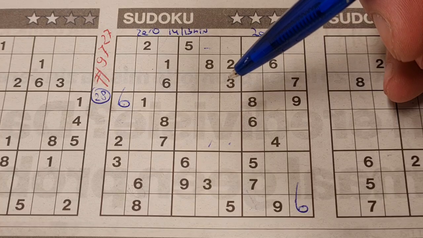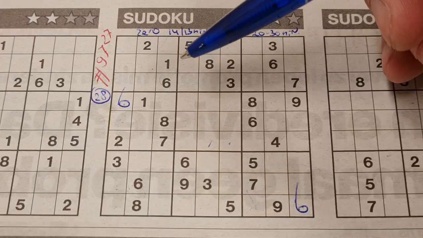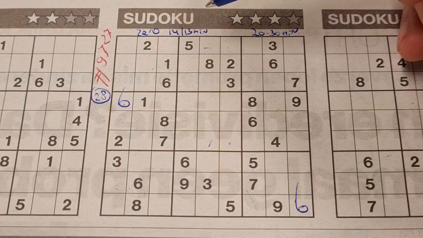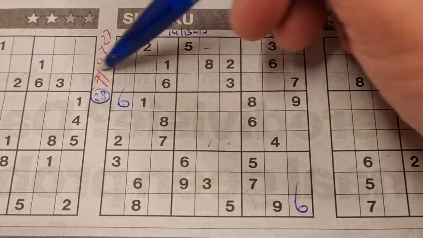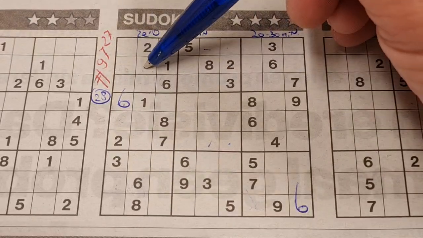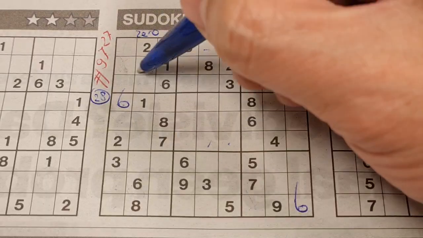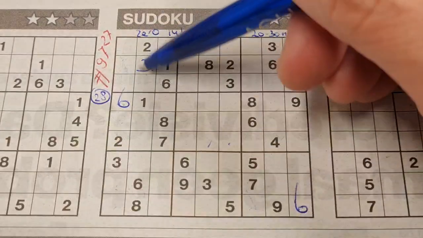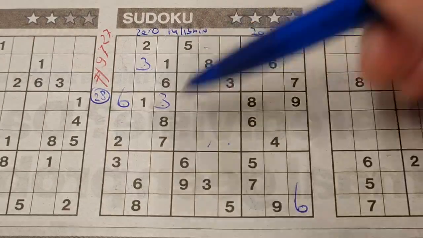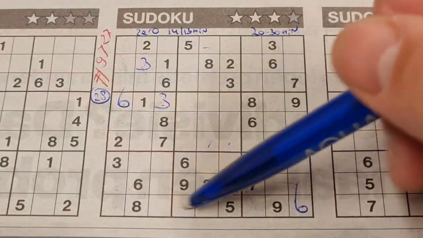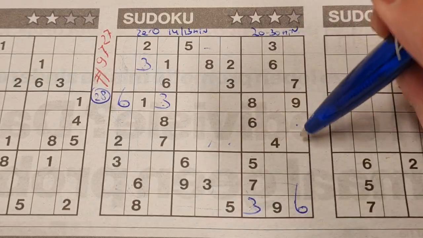How about? Need a 1 here. Let me think. 3 in the first row, 3 in the third row. So the row between, the second row, the only 2 places left for the 3 should be here or there. We have a 3 in the first column, so no 3 there. 3 should be here. 3 in the first column, 3 in the second column, so the third column, the only place left for the 3 should be there. 3 in this row, 3 in the row below, so the last row, the only place left for the 3 should be there.